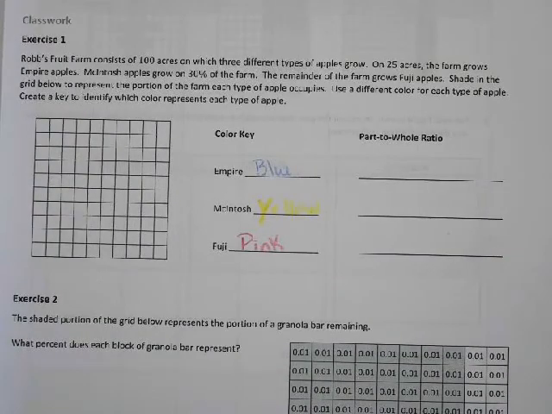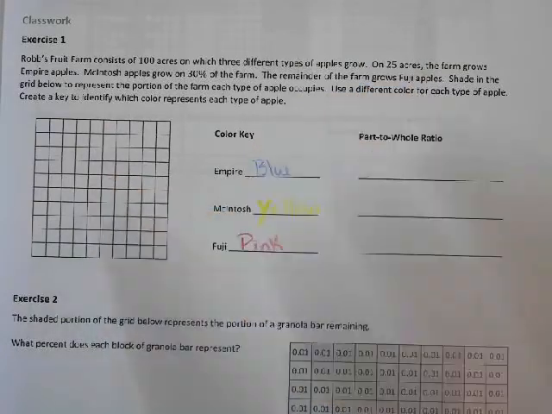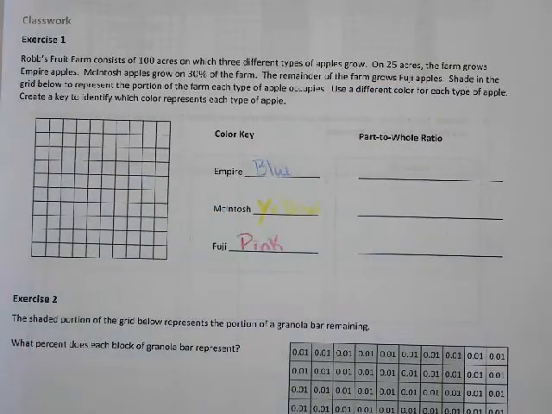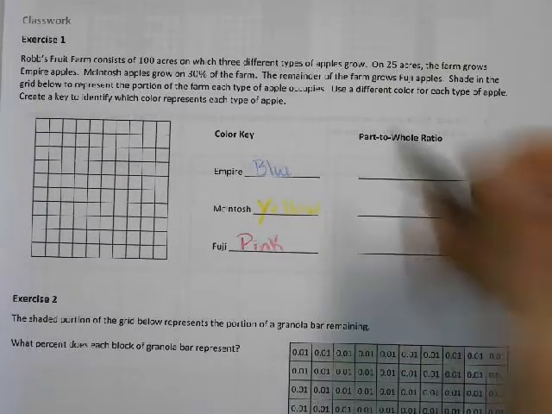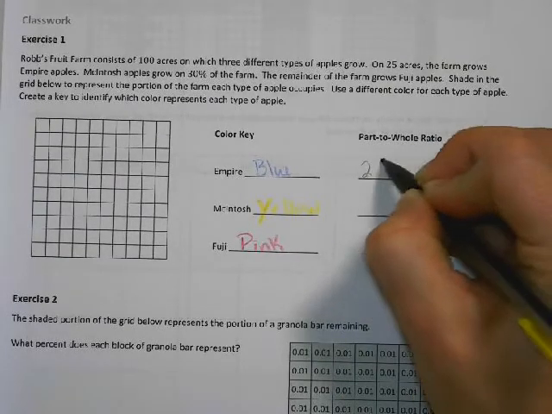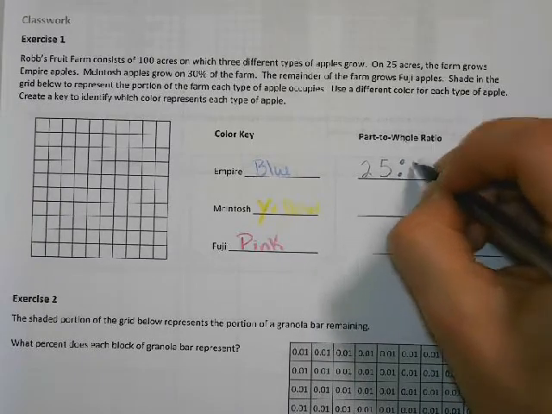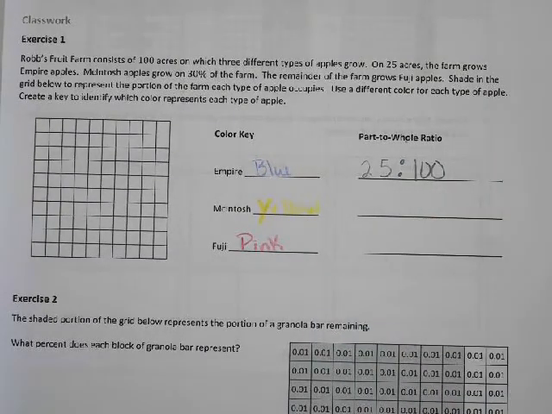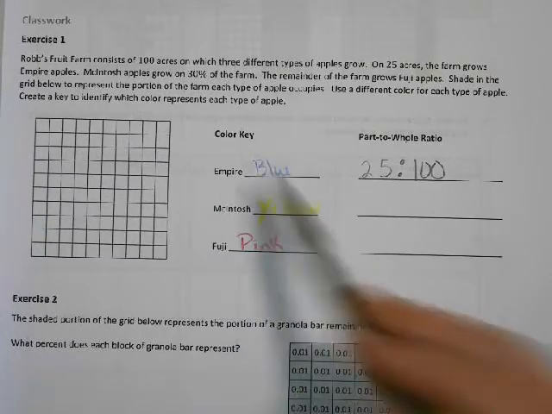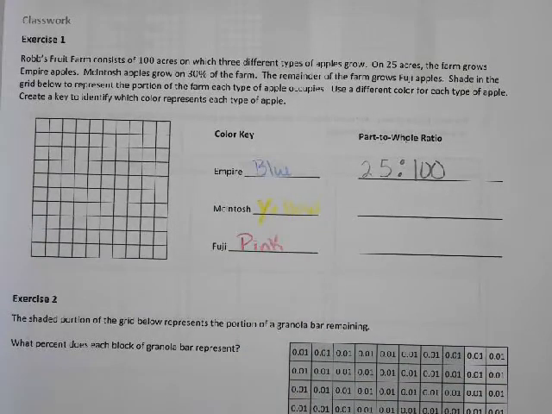So our first exercise tells us that Rob's fruit farm consists of 100 acres on which 3 different types of apples grow. There are 100 boxes here. This represents the entire farm. On 25 acres, the farm grows Empire apples. So my Empire apples would be 25 acres out of my whole, which is 100 acres. And I'm going to demonstrate the Empire in blue when I color it in.